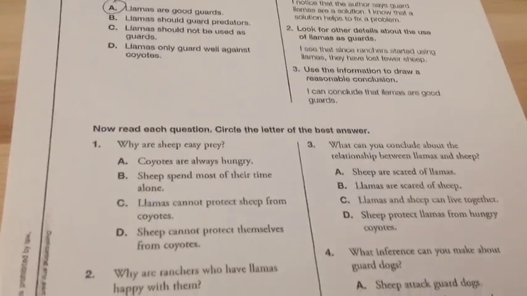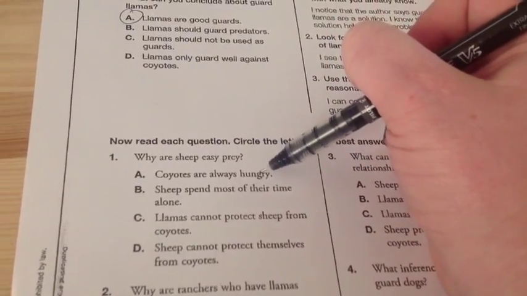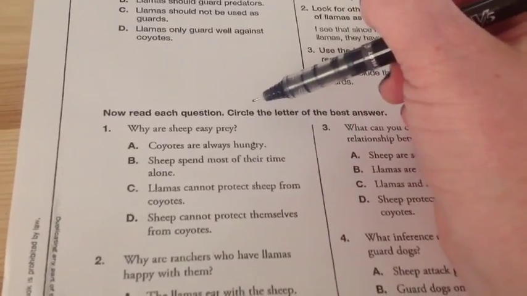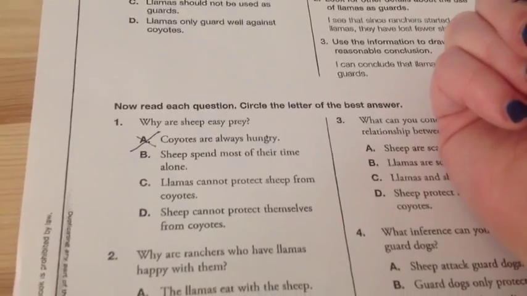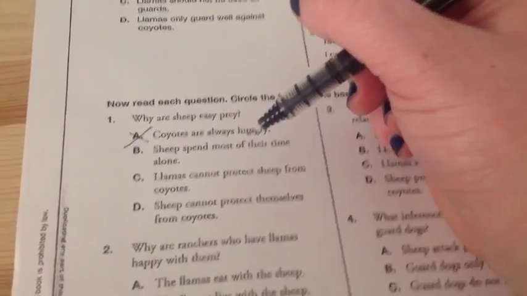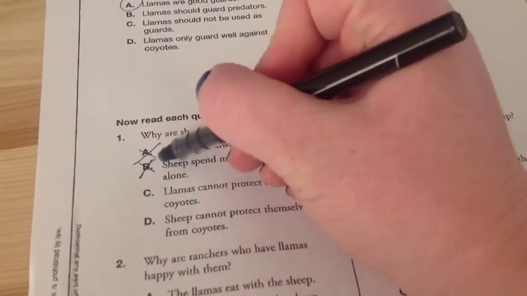Okay, so I know from the story that coyotes do like to eat a lot, but I didn't hear the author talking anything about coyotes. This story is not about coyotes or any information about them, so I'm going to cross that off. Sheep spend most of their time alone. Well, we know that sheep are herd animals, and a herd is a group of sheep. So we can go ahead and cross that off.